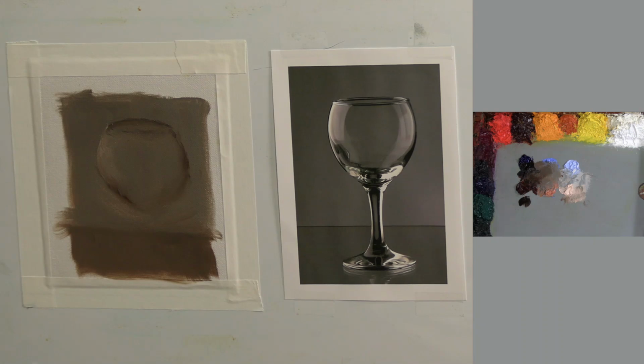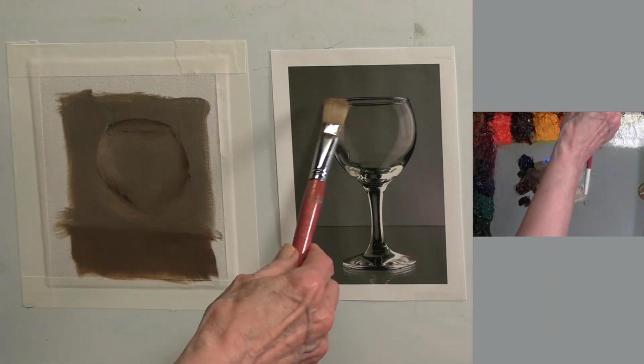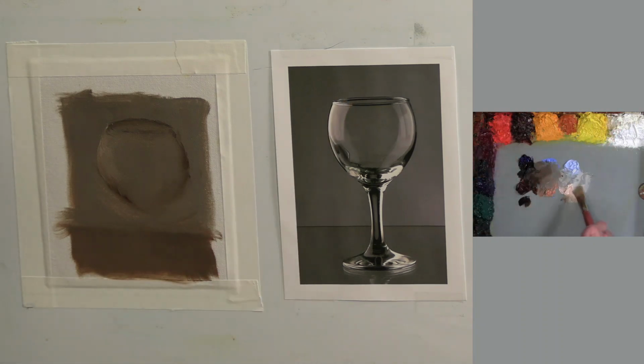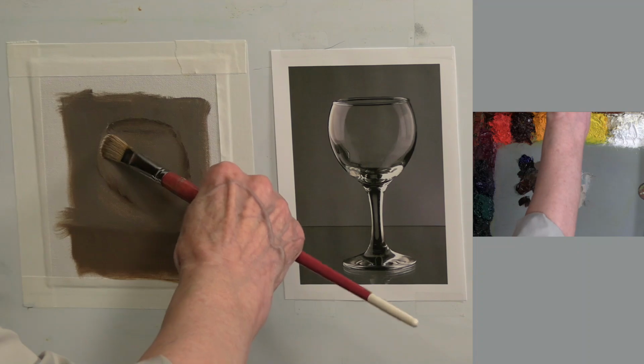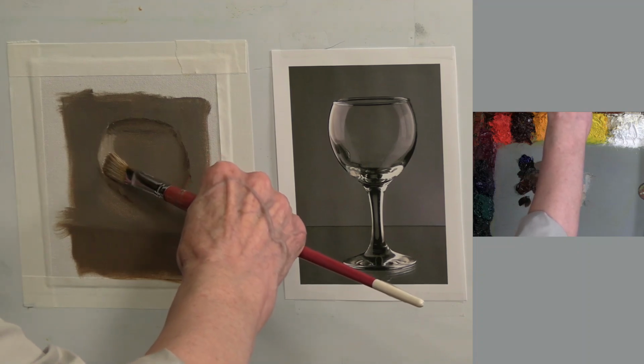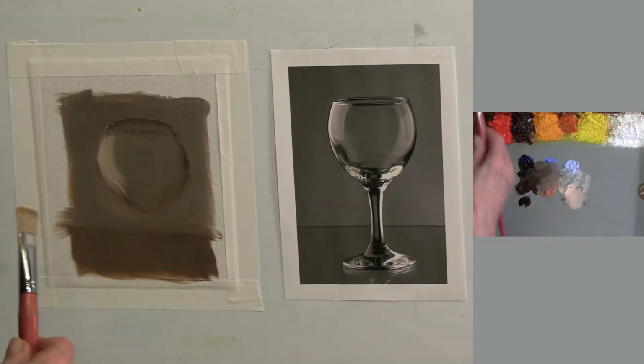All right. We see a light that's moving in this direction, so I'm going to go into the light here now and load the back of the brush like that and get a little bit darker there. And this is the way I want to move that. I want to start right here and just move right down like that.